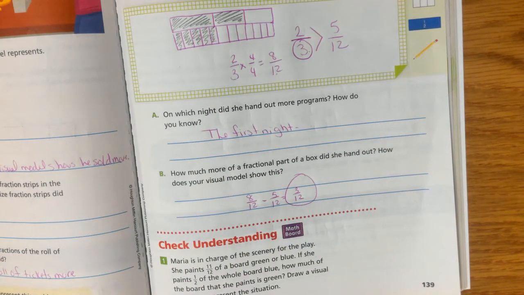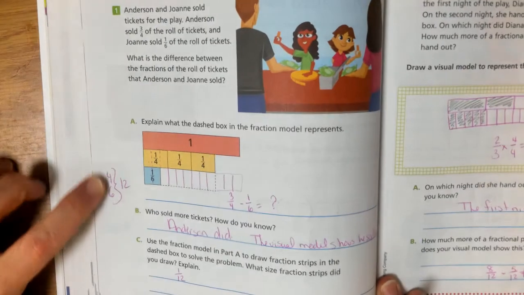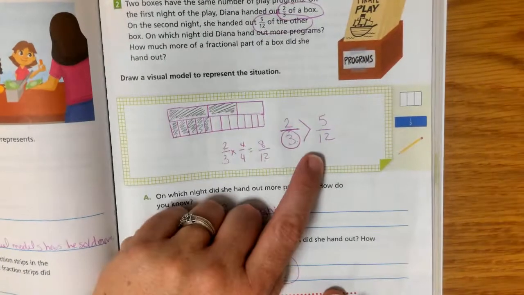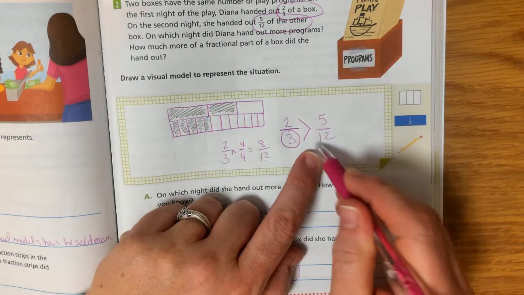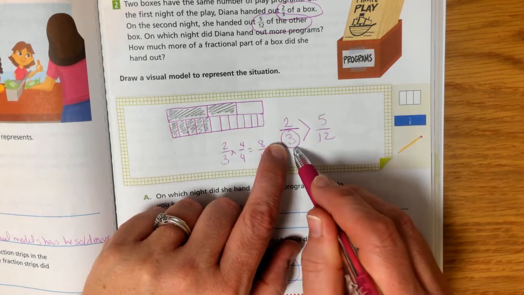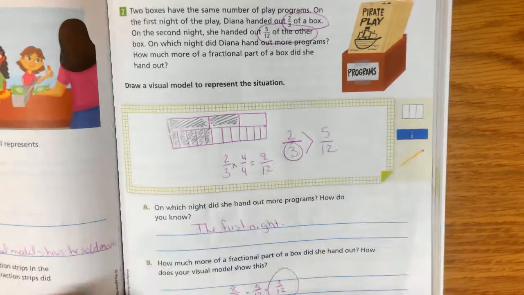So the goal is to find a common denominator in some way, shape, or form. Either a number that your denominators have in common, like the 4 and the 6 had a 12 in common, or if one fraction already has a number that is in common with the other fraction, then you can multiply the top and the bottom to get the same denominator.